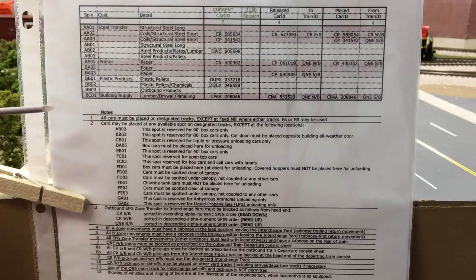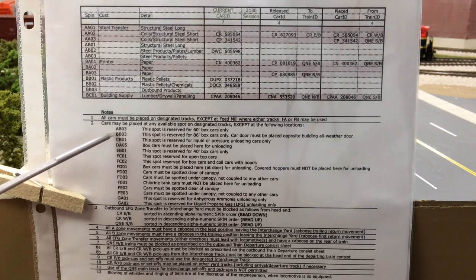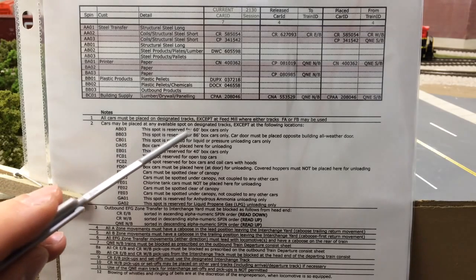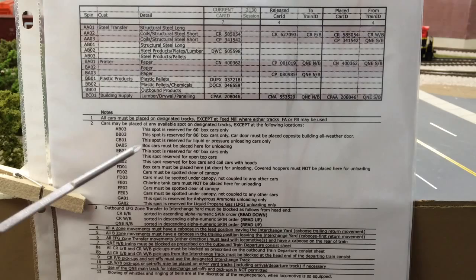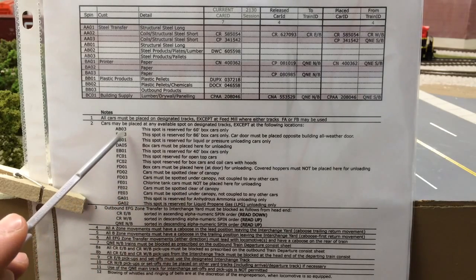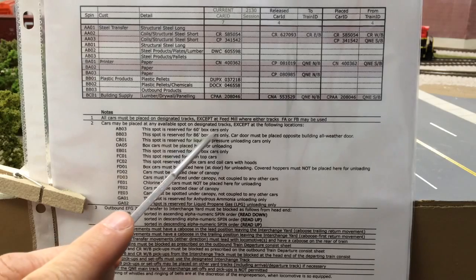The switch list also includes a collection of notes. Some of them are specific to industries, some of them are general and are basically rules for operating on the railroad. For our industrial zone, there are two locations to point out, track AB03 and BB03. Cars may be placed at any available spot on the designated tracks except at the following locations. So in this case we see AB03, the spot is reserved for 60-foot boxcars.